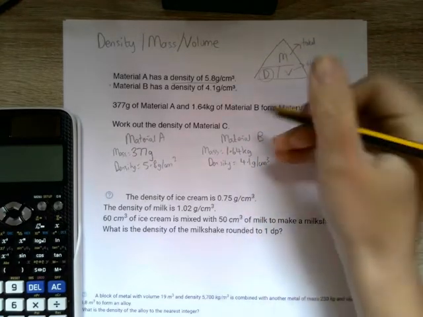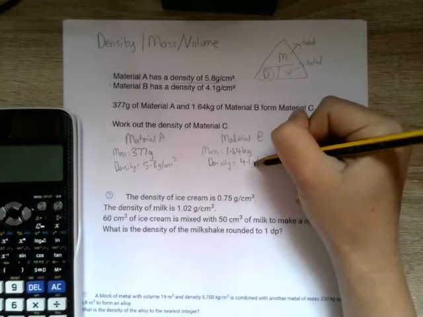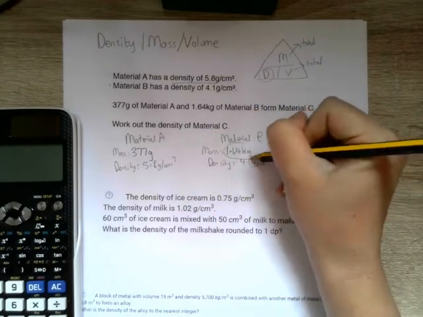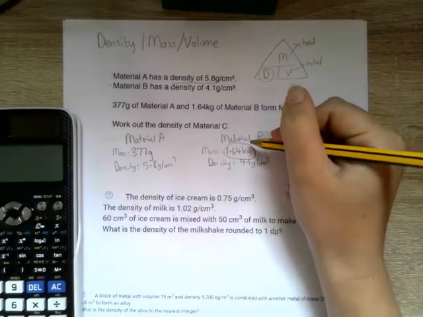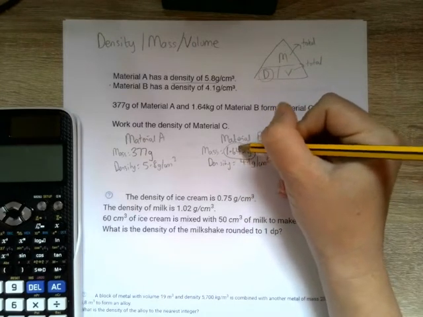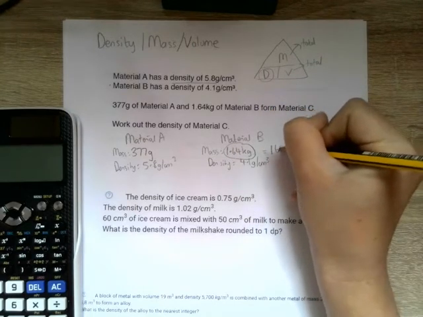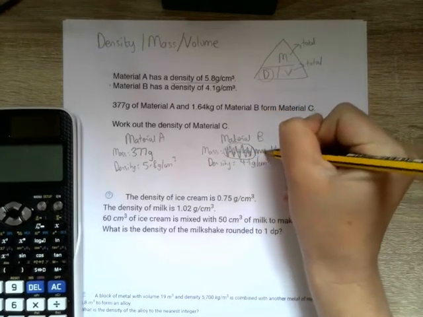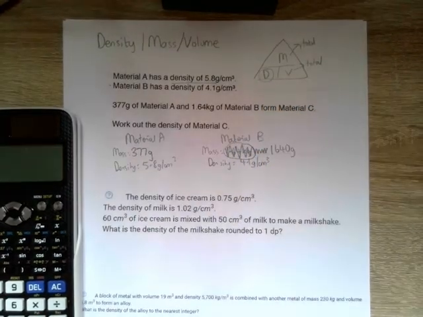So first thing I'm going to do is I can see the mass is in kilograms here and it's all in grams over there. So let's change this into grams. There's 1,000 grams in a kilogram, so I'm going to times it by 1,000, so I get 1,640 grams. Now it's all in the same units, which is good. The next thing then is to work out the total mass.